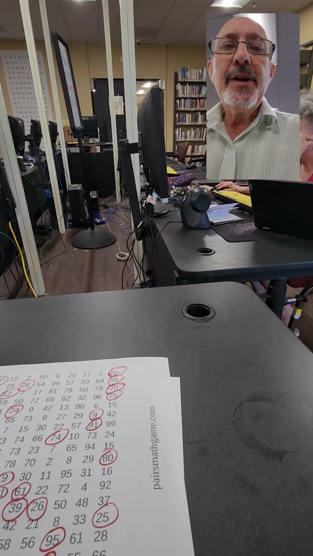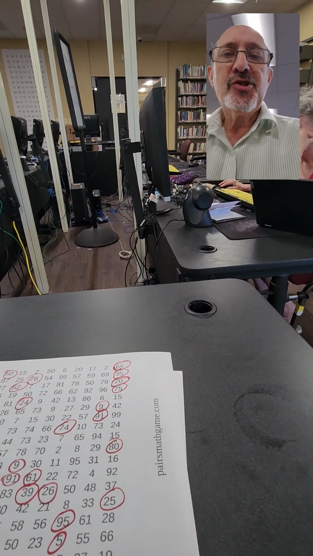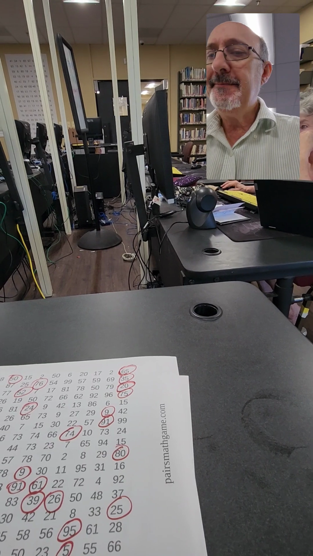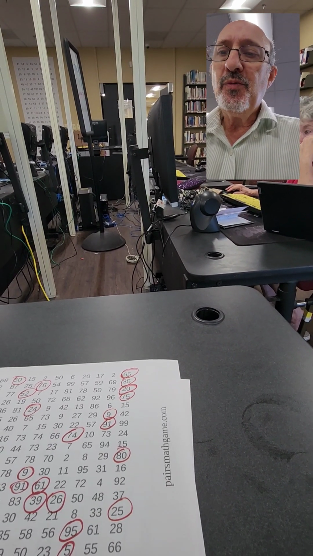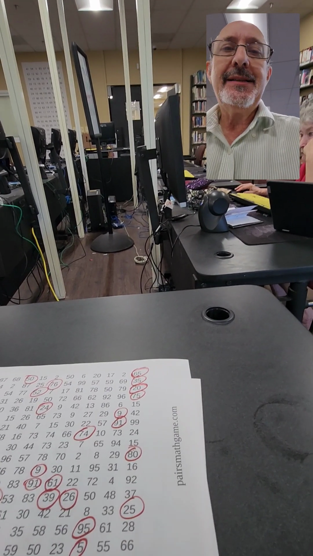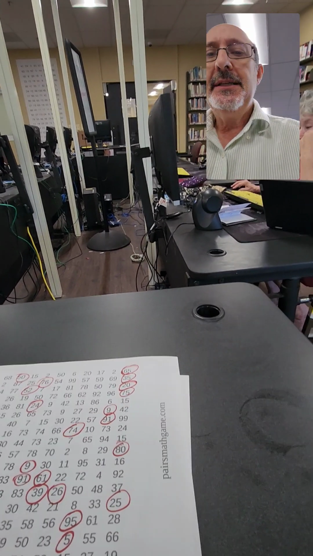I put random numbers in here using the LibreOffice software. I use the spreadsheet in LibreOffice, the free software. And these are the random numbers where I modified them so that they're guaranteed that there were two numbers in every column, at least two numbers.